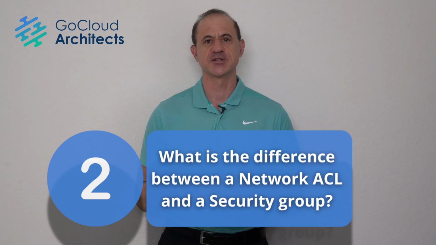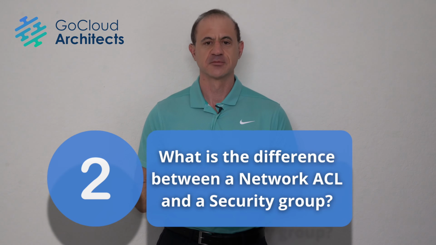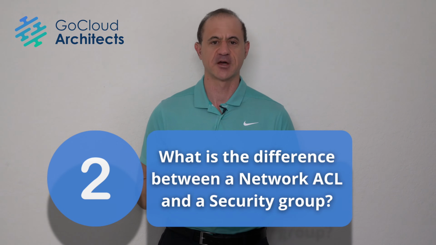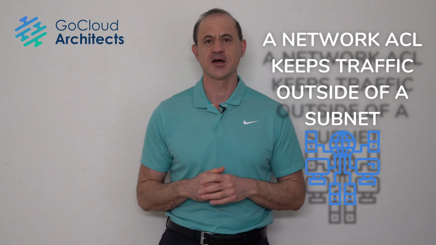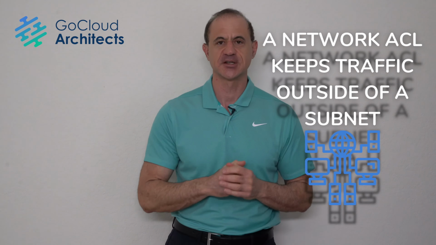Now let's ask a very specific AWS question. What's the difference between a network ACL and a security group? I'll tell you, when we interview people, this is a point of confusion, so let's clarify that. A network ACL quite simply keeps traffic outside of a subnet. It's just like an access list on a router. It keeps traffic outside of a subnet.